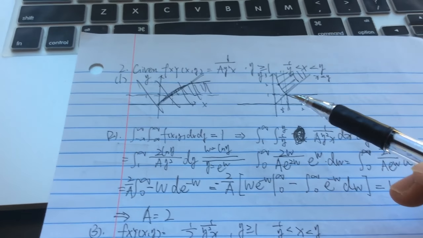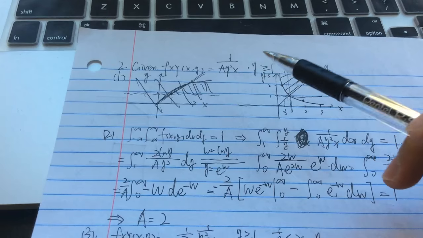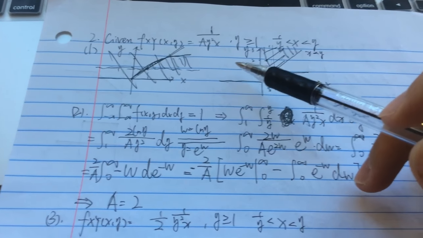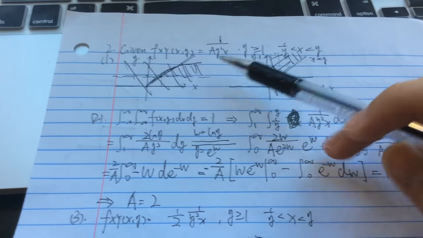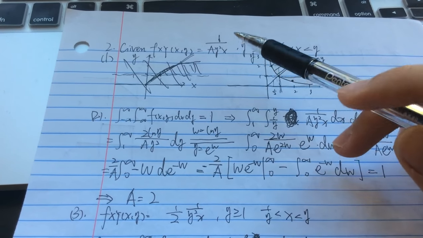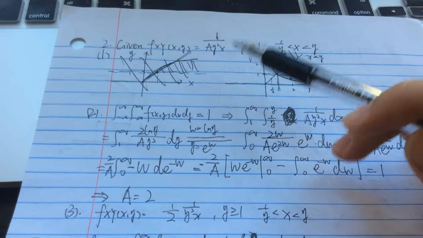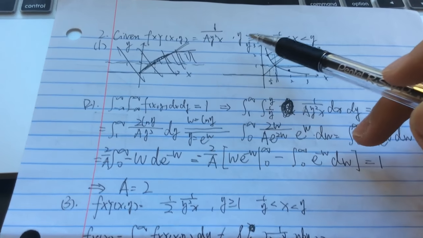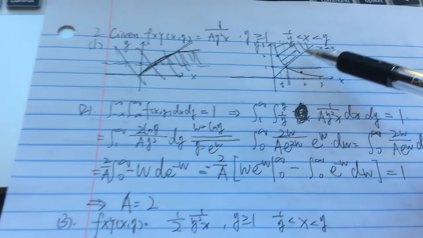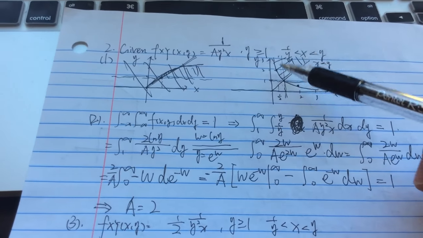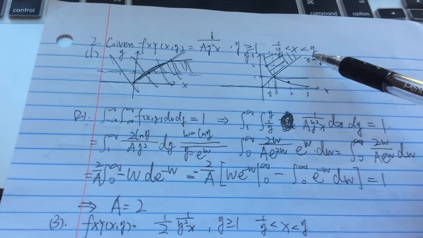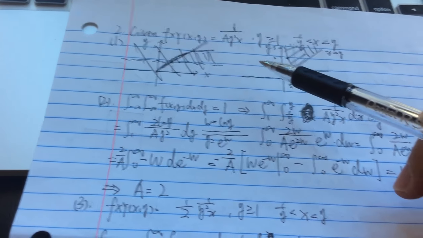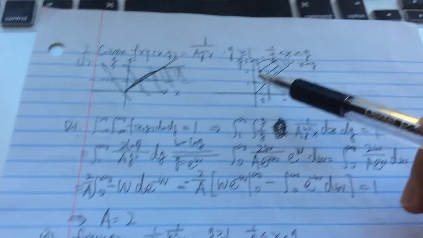So that's the second question. Given that the PDF of the joint random variable XY equals A times 1 over y squared times x, when y is more than or equal to 1 and x is more than 1 over y and less than y. So the first question: draw the non-zero definition region of the PDF of XY.